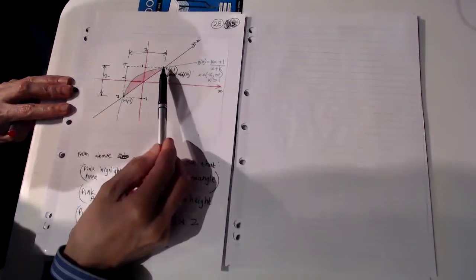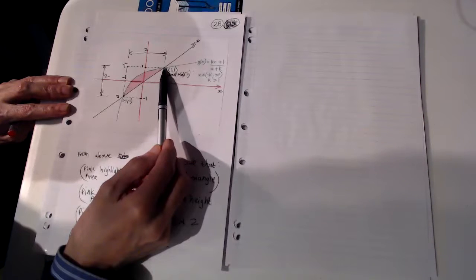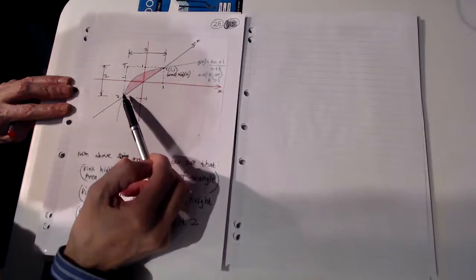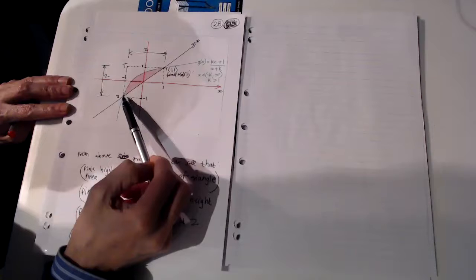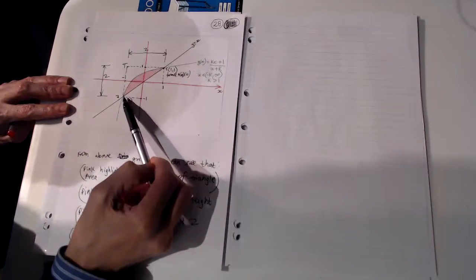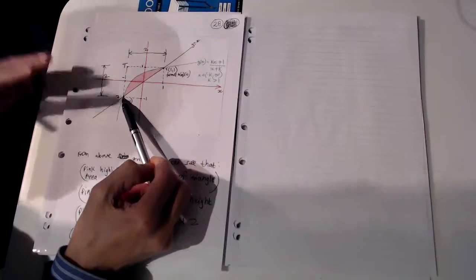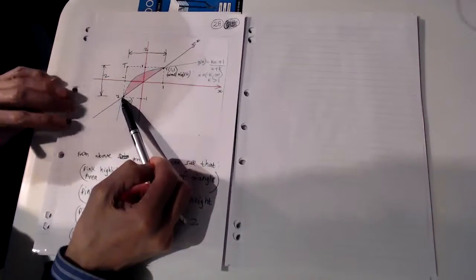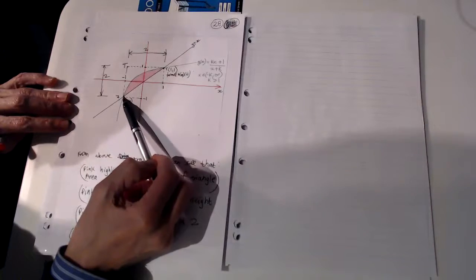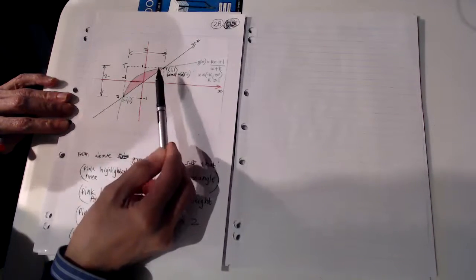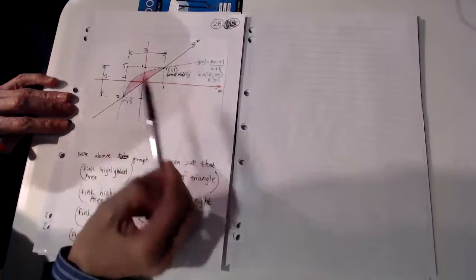Now we also know that intersection point there is at y equals 1, and from previous calculations we know that the y coordinate at point Z is y equals negative 1. What's the vertical distance from y equals negative 1 to y equals 1? It's 2, as shown there.